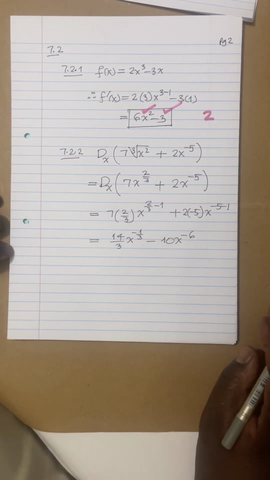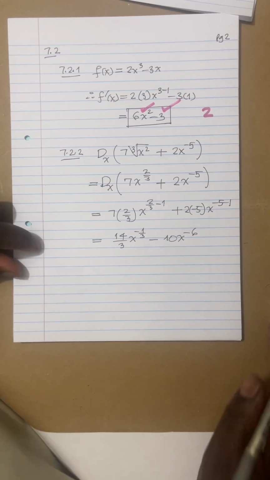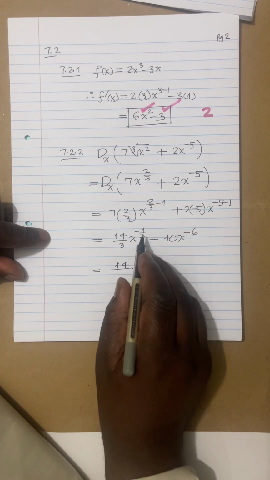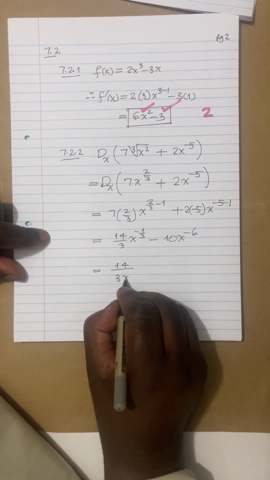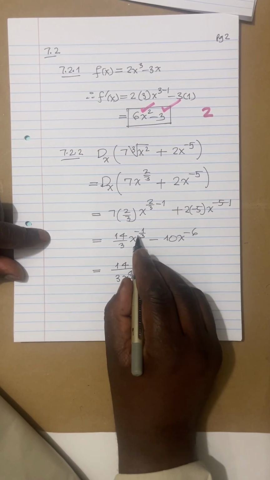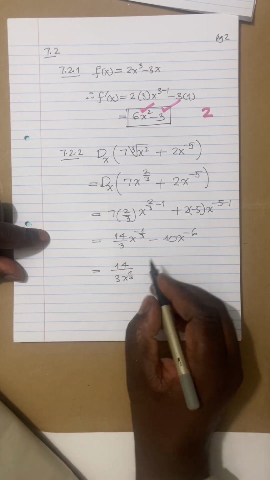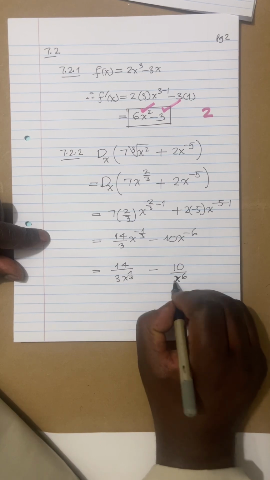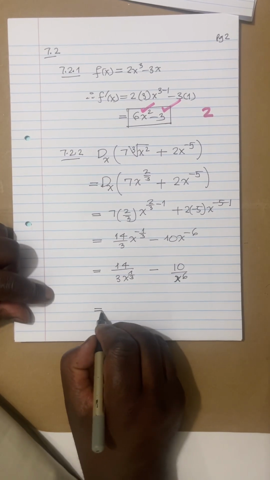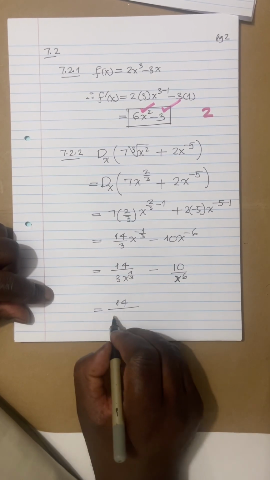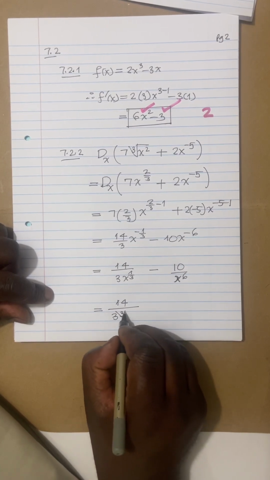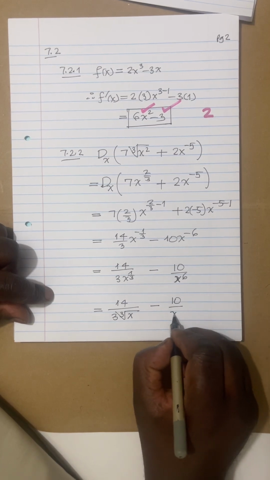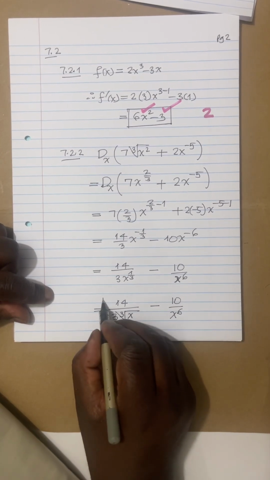Again, writing in the format in which the question has been presented, this would be written as 14 all over, remember, 3x to the power 1 over 3. There the power is negative, under the division sign it will be positive, and then you have 10 over x to the power 6. Rewriting this part here, I'm going to have 14 all over 3 cube root of x, and then I have minus 10 over x to the power 6. This would be my final solution.